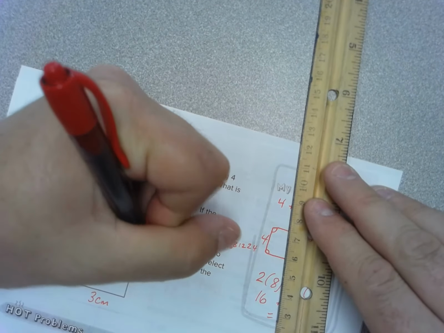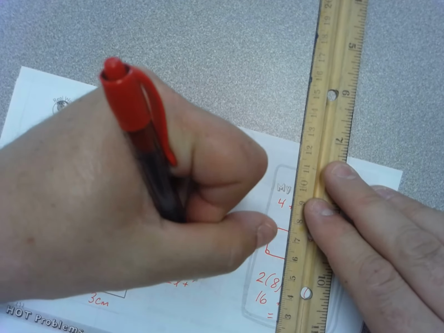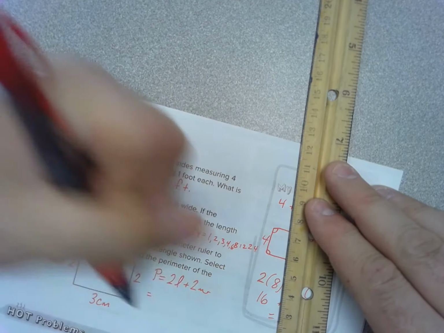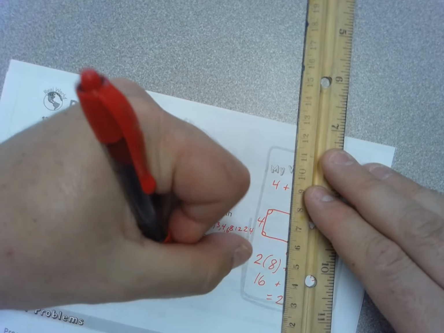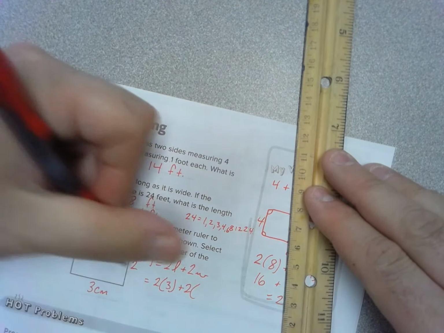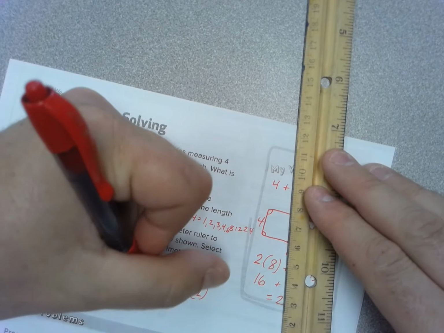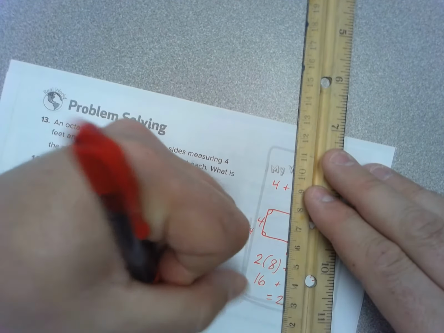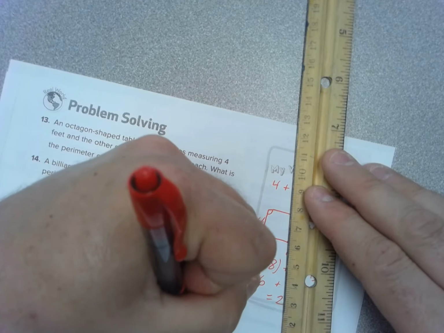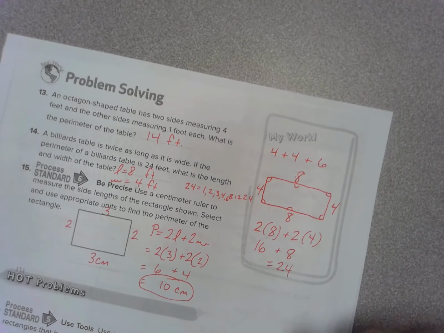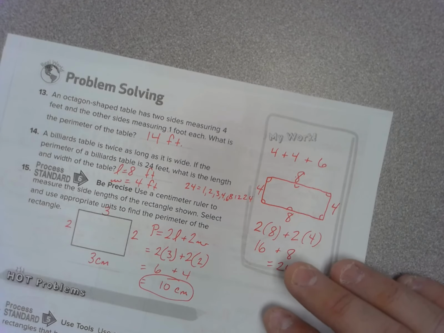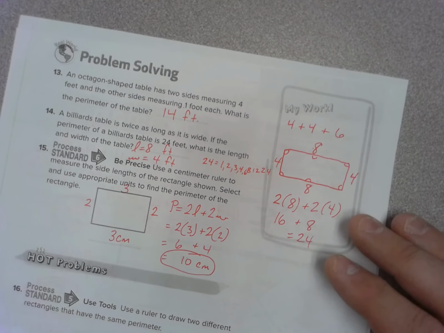So the perimeter of a rectangle is 2 times the length plus 2 times the W, the width. So 2 times 3 plus 2 times 2, which equals 6 plus 4, which equals 10. 10 centimeters is the perimeter of that rectangle.